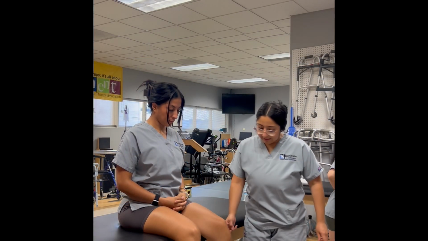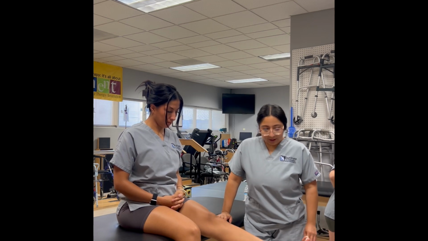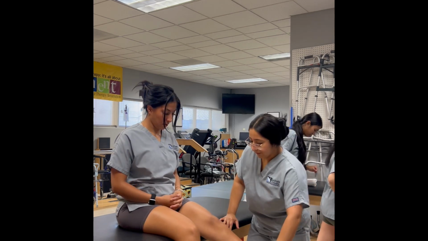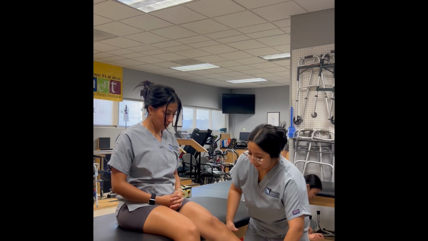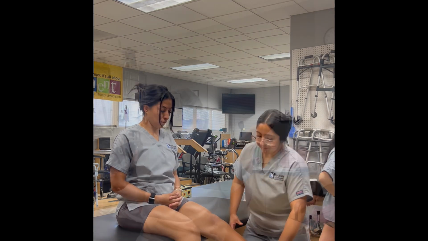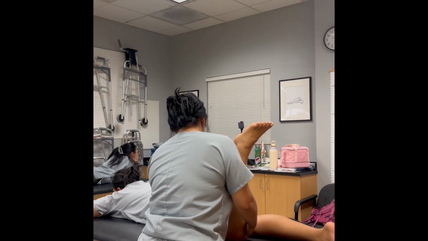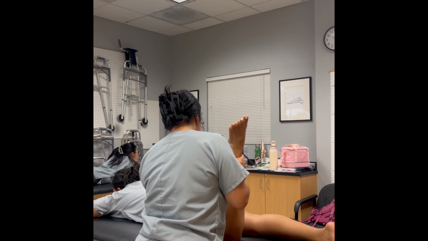General gross assessment for knee extension. This gives me a 3 out of 5, and then resistance applied into knee flexion with max resistance, 5 out of 5. Now I will be doing the MMT for the semimembranosus and semitendinosus.